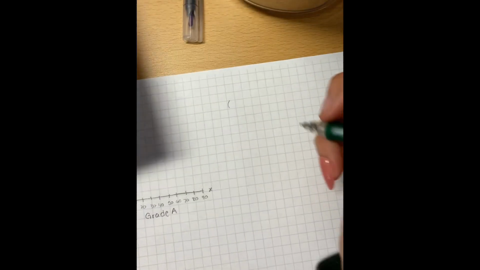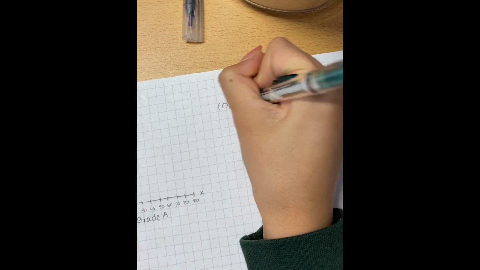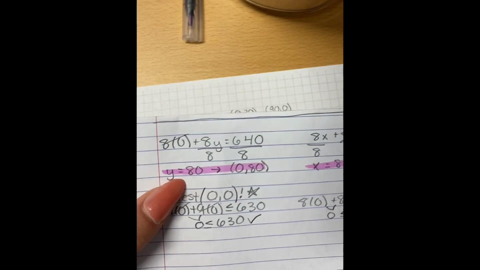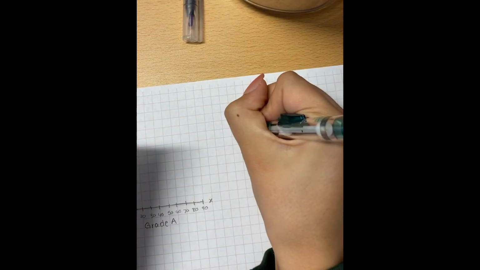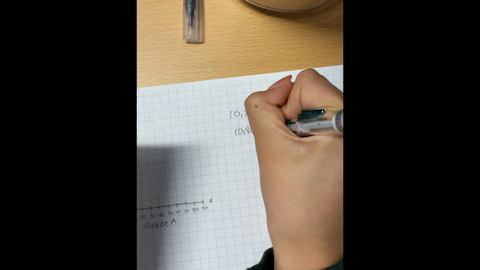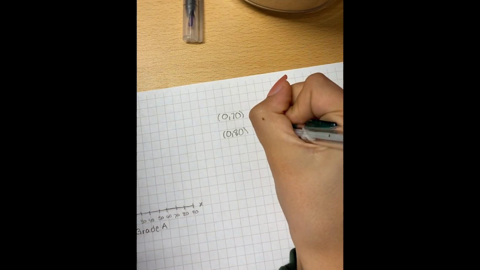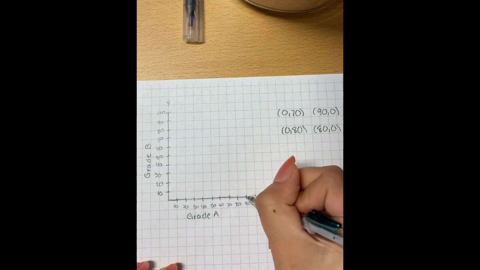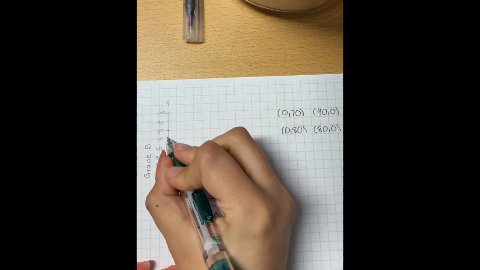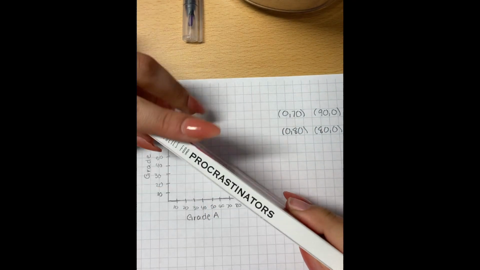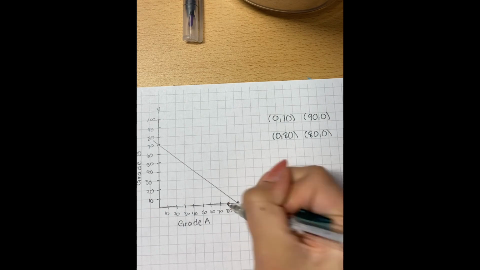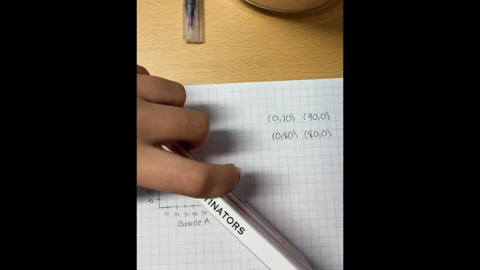Here I'm just writing down the points from earlier, so we have 0, 70, and then we have 90, 0. And for the other points, we have 0, 80, and then the other one is 80, 0. I'm marking 90 and 70 as points on the x and y axes and then connecting them with a line. And then I do the same thing for 0, 80 and 80, 0.